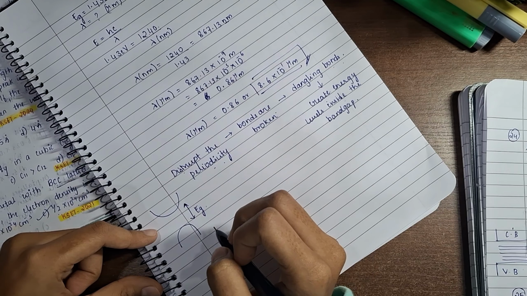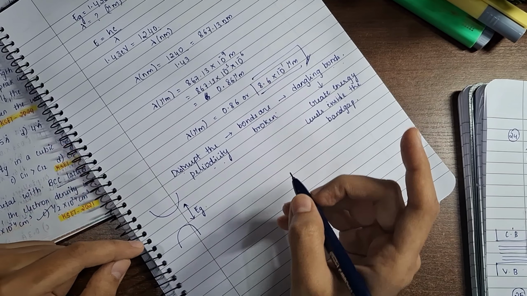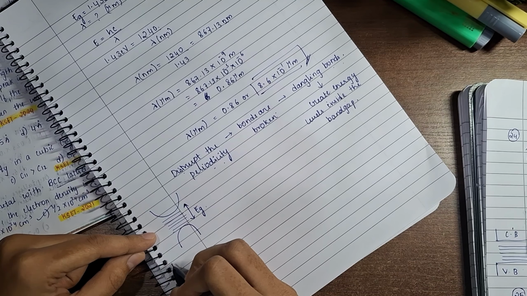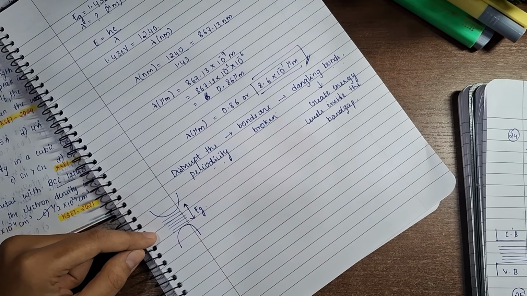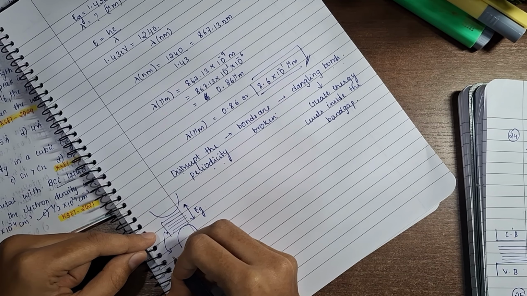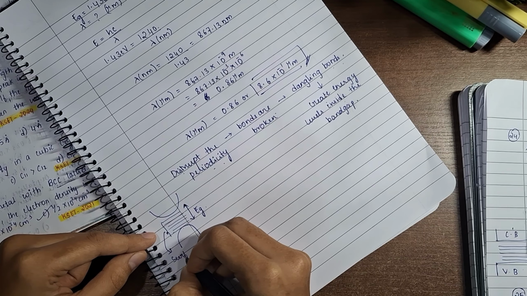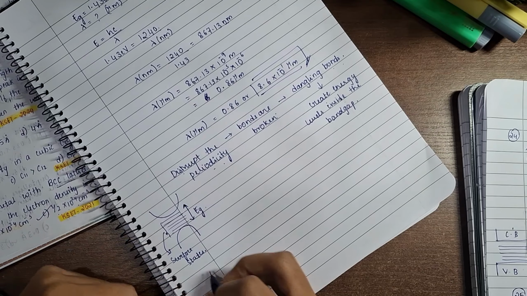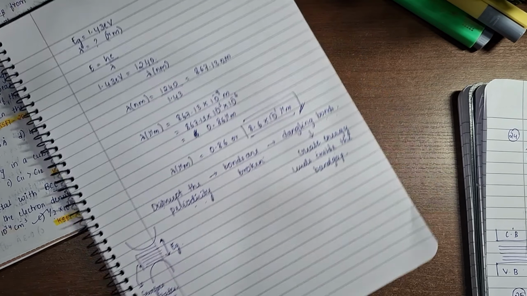Due to disruption of the periodicity, dangling bonds are created, which creates energy levels inside the band gap. These energy levels are known as surface states.